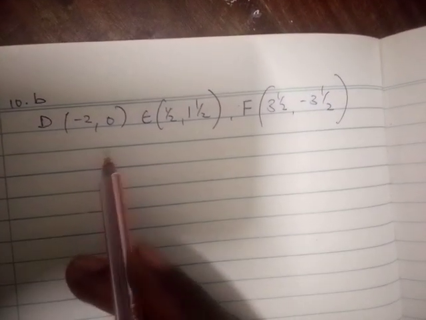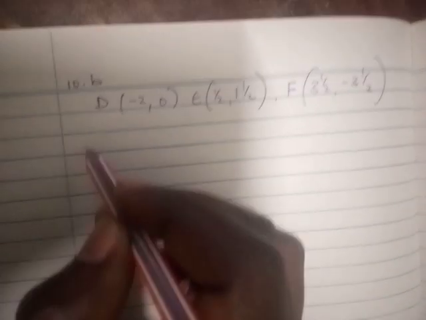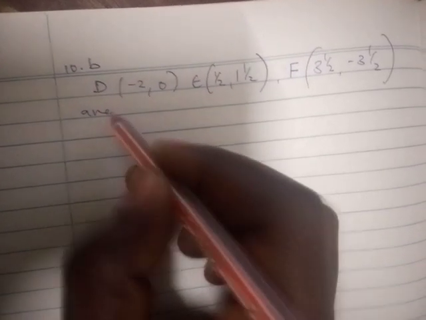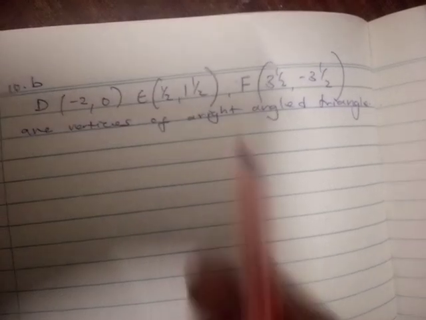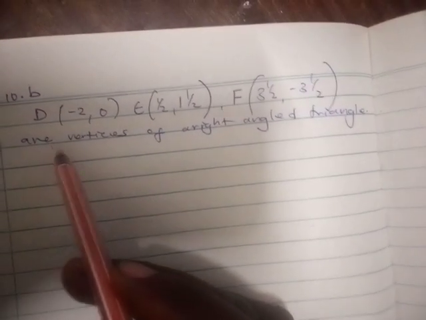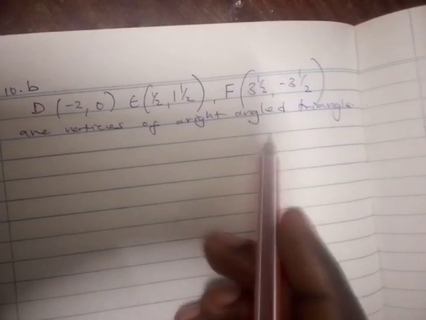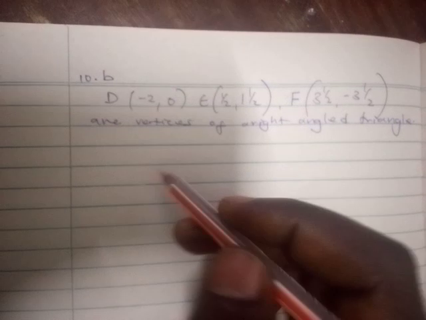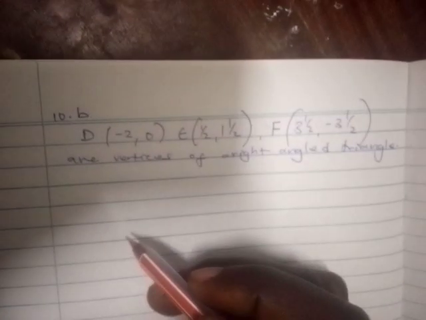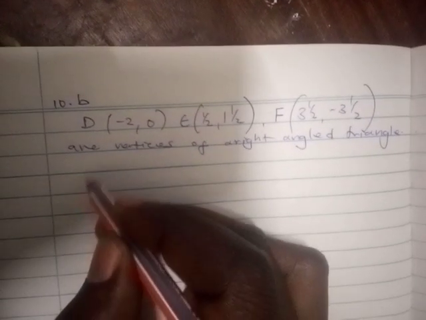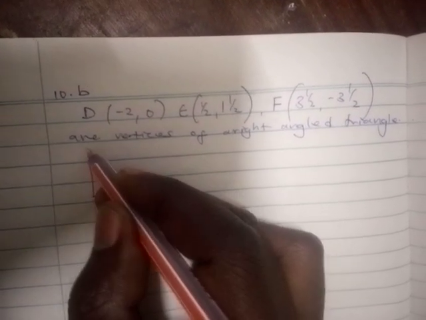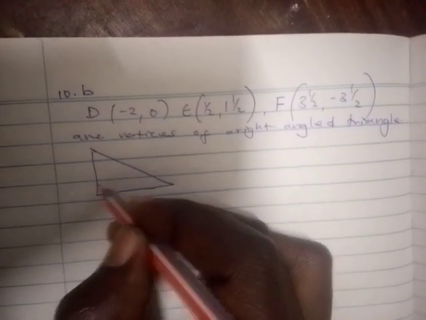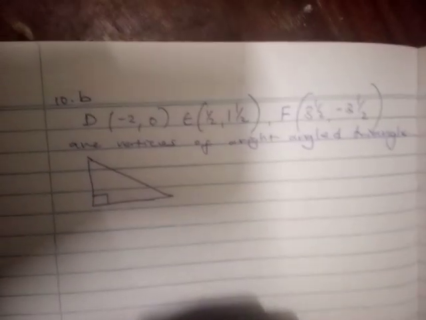So they want us to show that these points are vertices of a right angled triangle. Now you should know what a right angled triangle is. So a right angled triangle should be like this. So it means we should be having some 90 degrees somewhere.